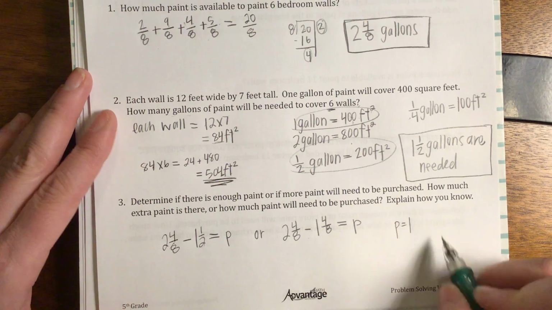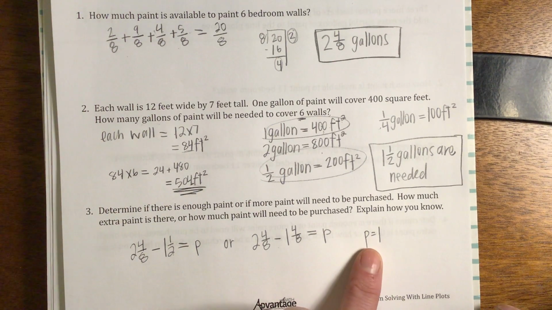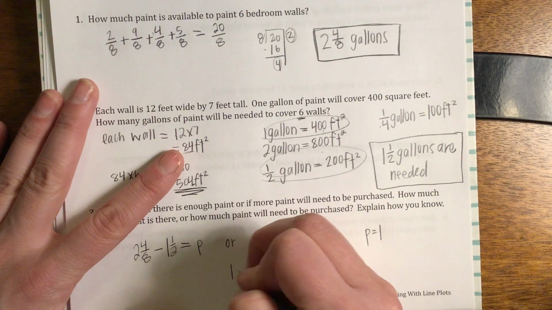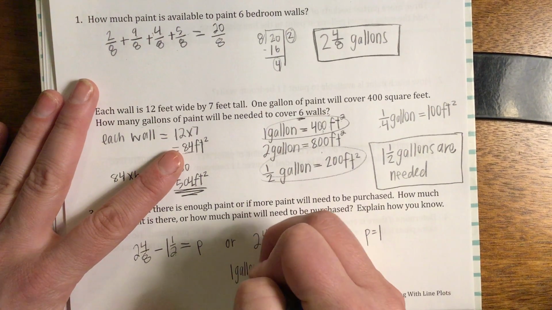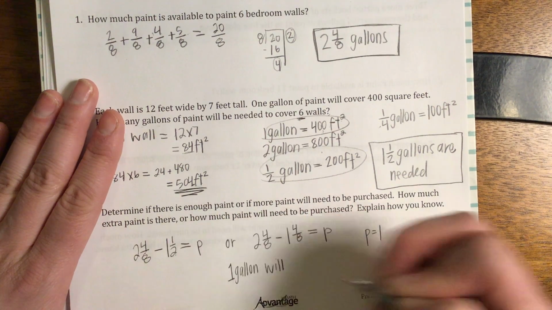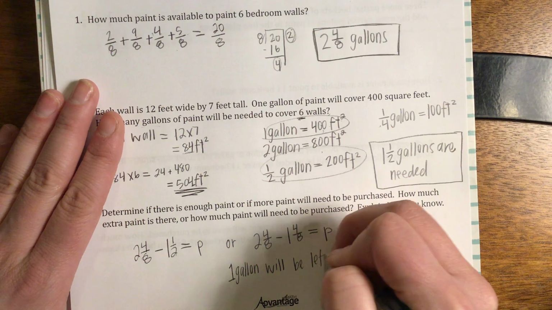So I don't need to write 0/8, that's just unnecessary. So P is equal to 1, which is going to represent 1 gallon, and I'm going to make this so it doesn't look like an I, 1 gallon will be left over.